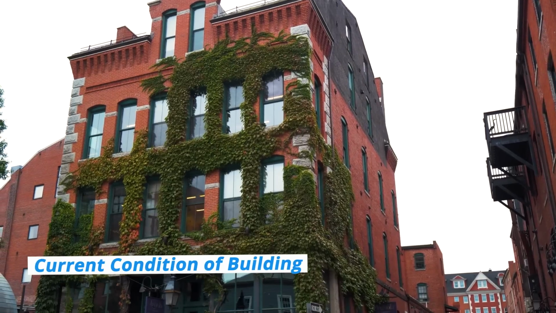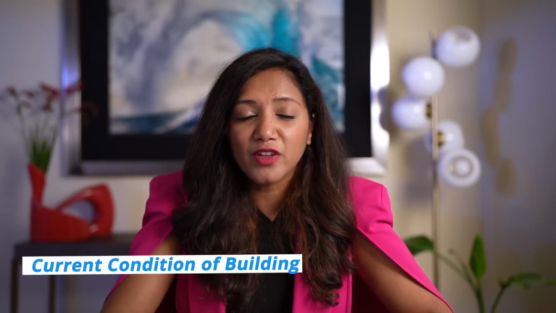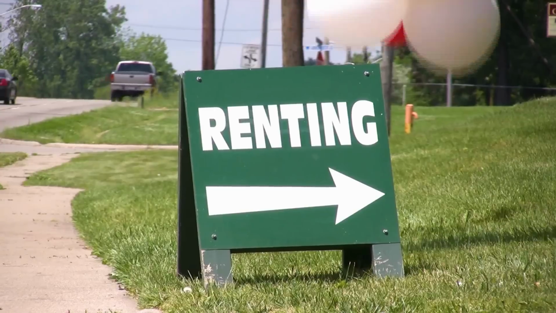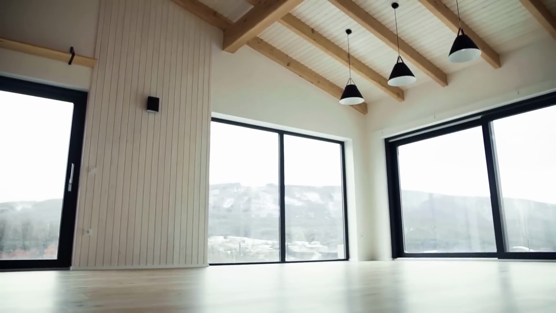Number two is the current condition of the building. For any real estate investment, investors would like to know what is the amount of money that they need to invest into the building over the coming years to make it rentable and livable. Now, these are called capital investments and can actually make a really good tax deduction strategy. Three is rent. For apartments, rent is king, and knowing how apartments stack up or compare to the market is super critical.